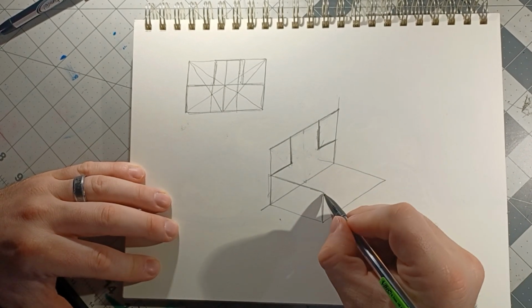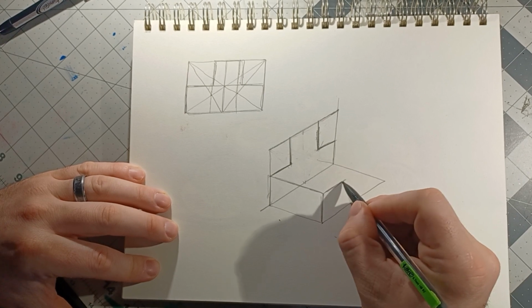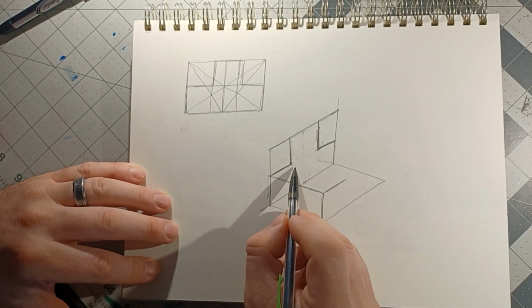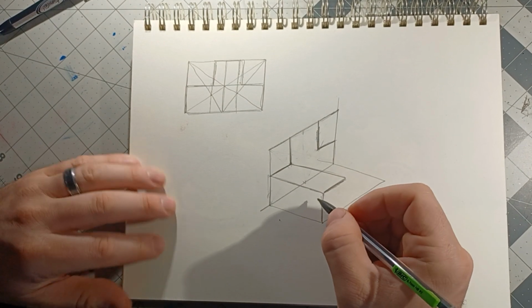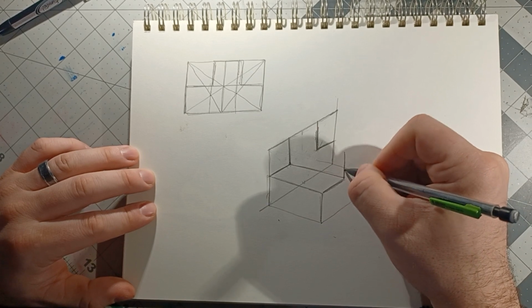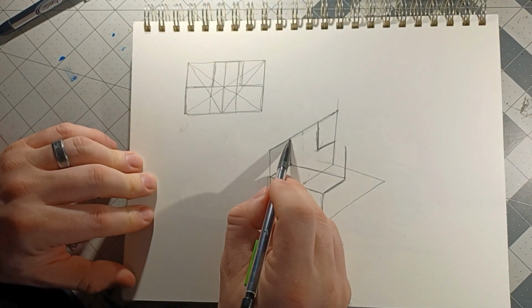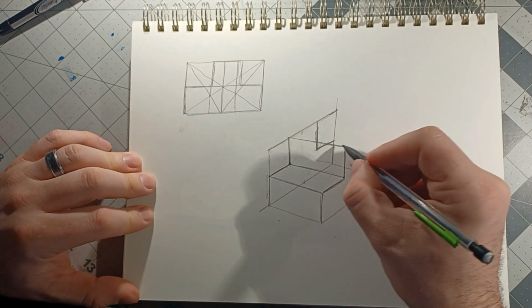Then I'm going to draw from here along this axis, like that. From here along this axis, like that. From here along this axis, like this. From here along that axis, like that, and so on and so forth.